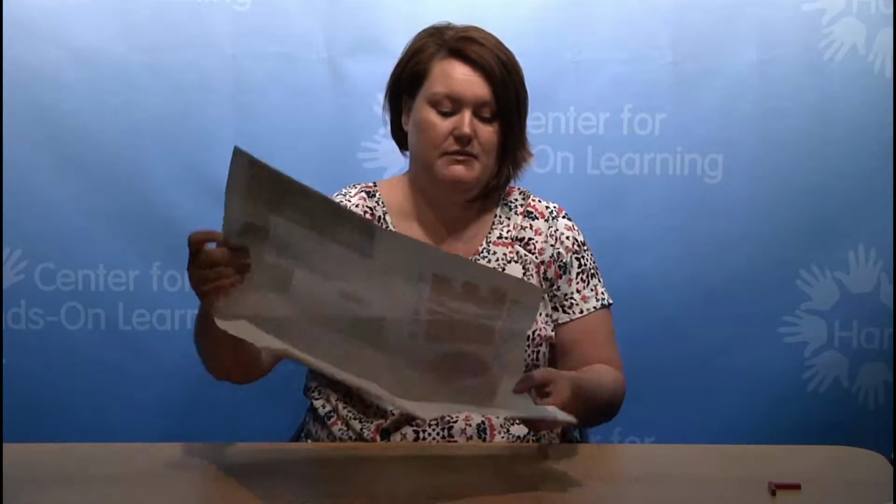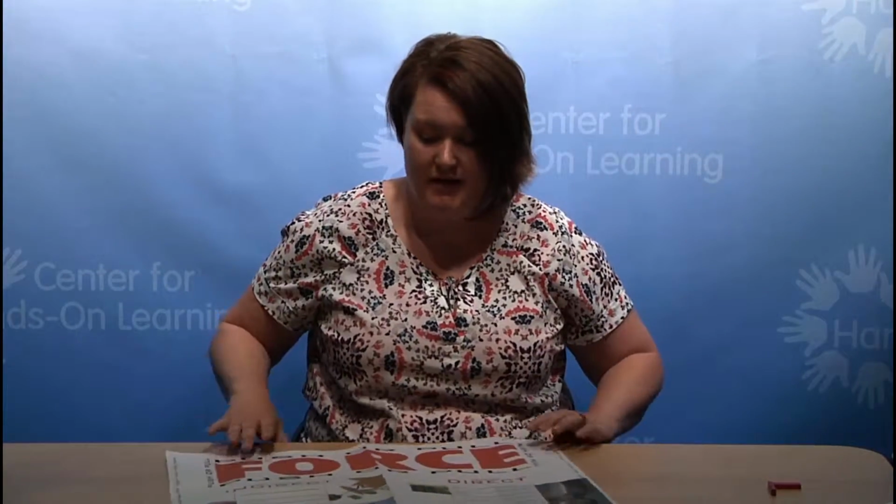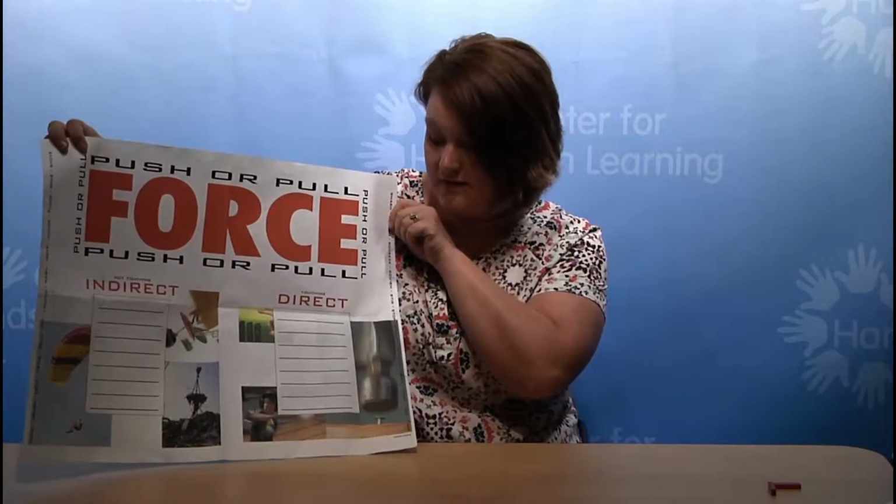The first part of the lesson is introducing the concept of force. This poster helps you gather information. It's important to focus on indirect versus direct force. And in this lesson, you're going to focus on magnets as an indirect force.